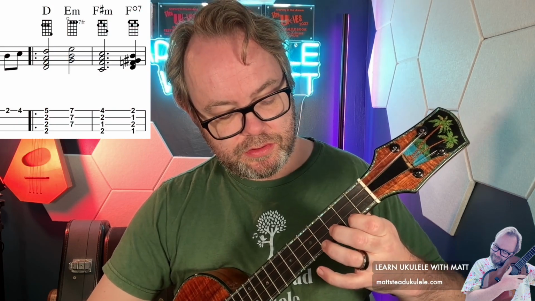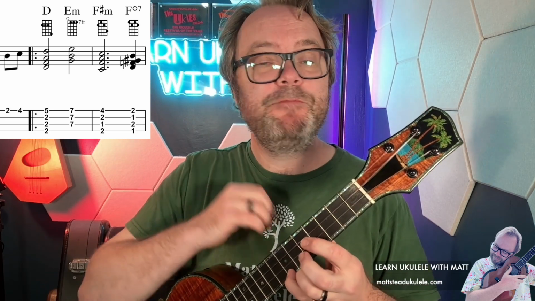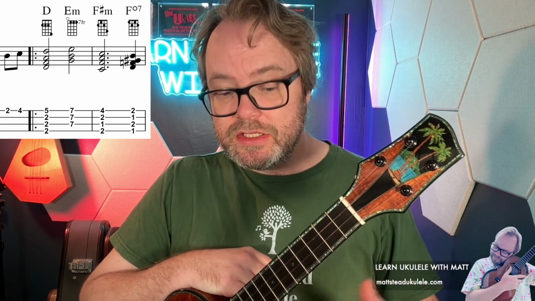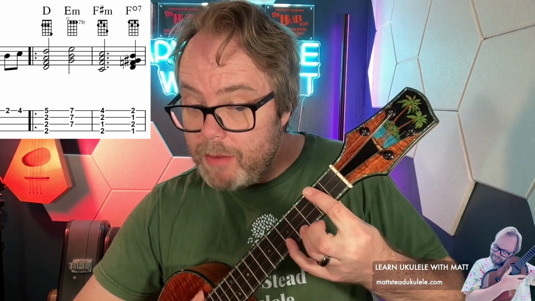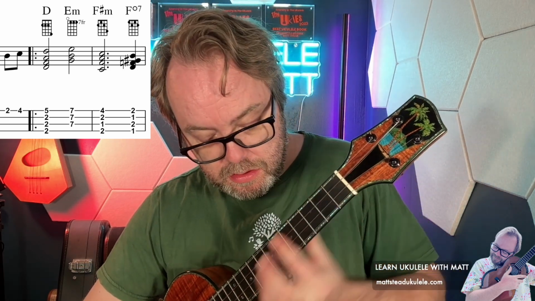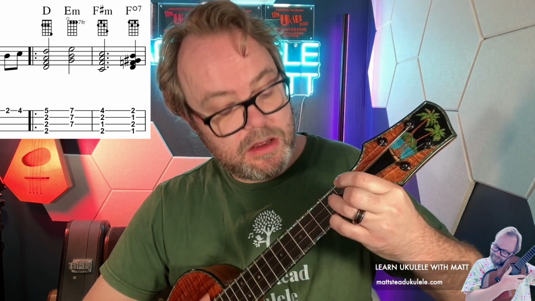Notice here that the melody starts to rise in pitch, right up to this high E note. Later on it will go even higher. The great thing for us as ukulele players is that puts the melody on the A string. So when we play through the chords, you can strum all the way and you still hear the melody coming through with the chords.